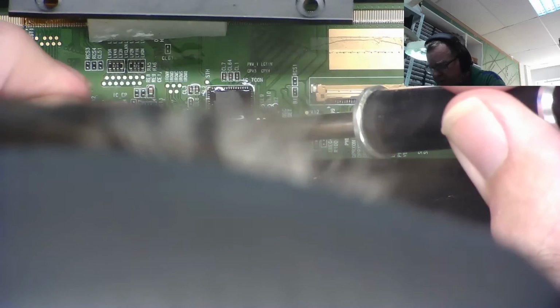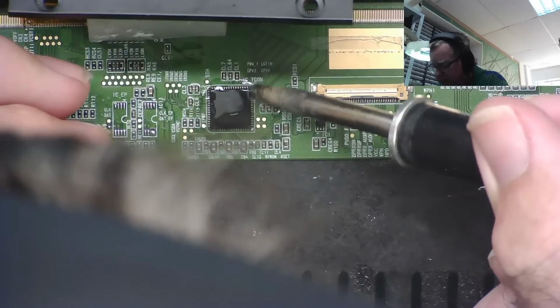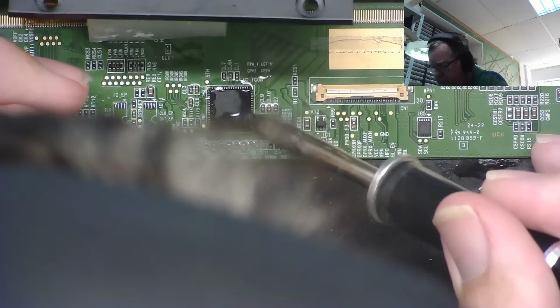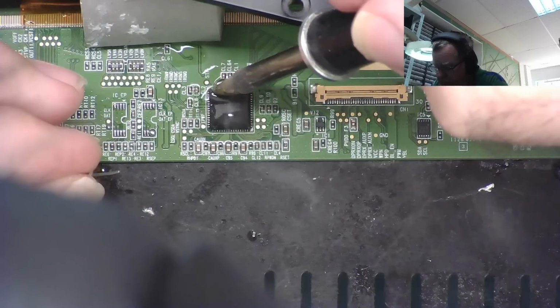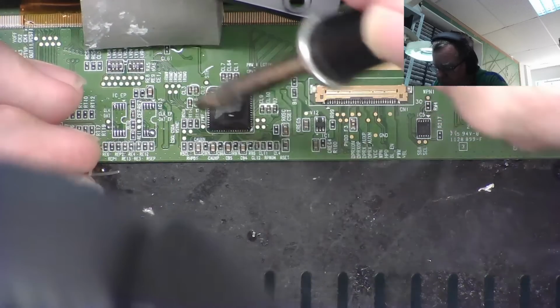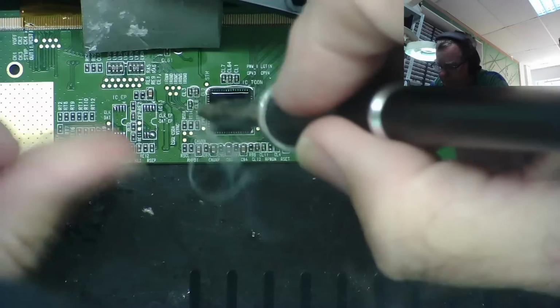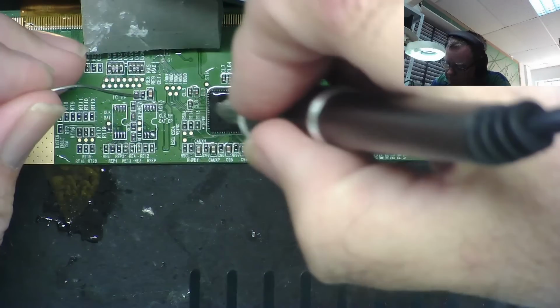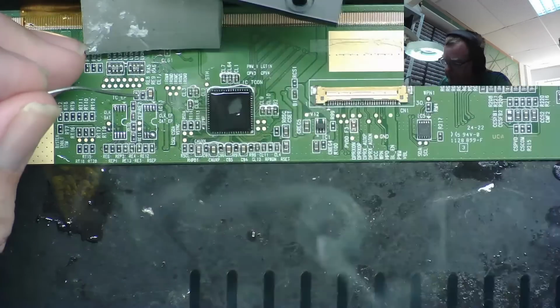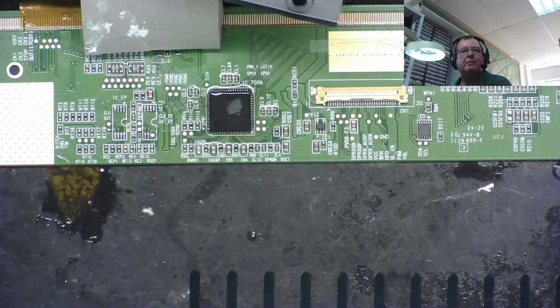If I'm not getting the solder to form a bridge across, at least I'm getting some solder on them. Okay, that's the best I can do with that.